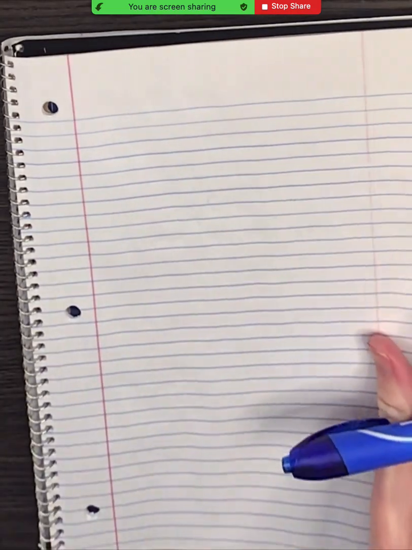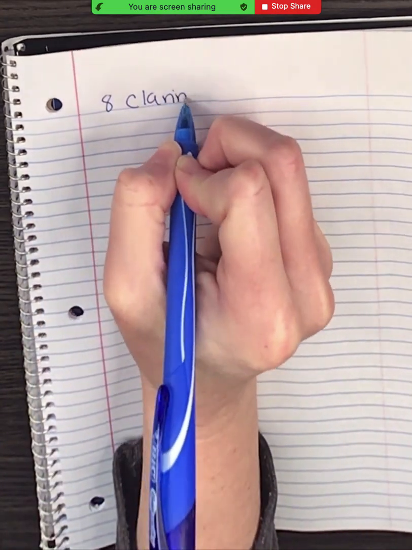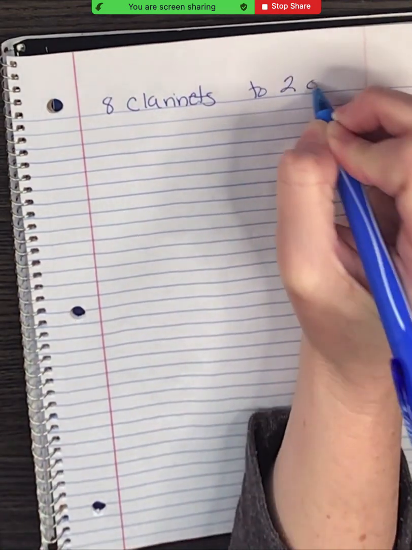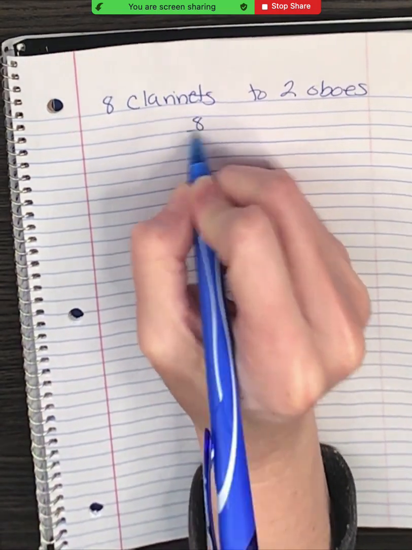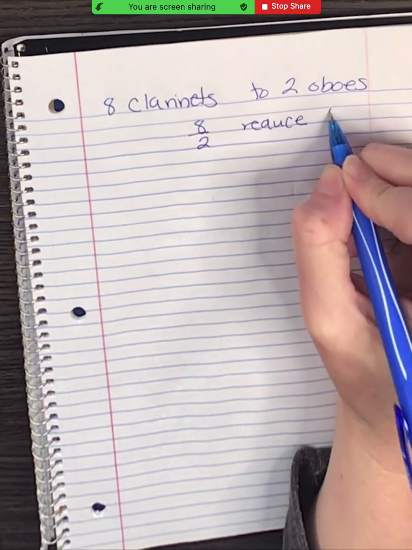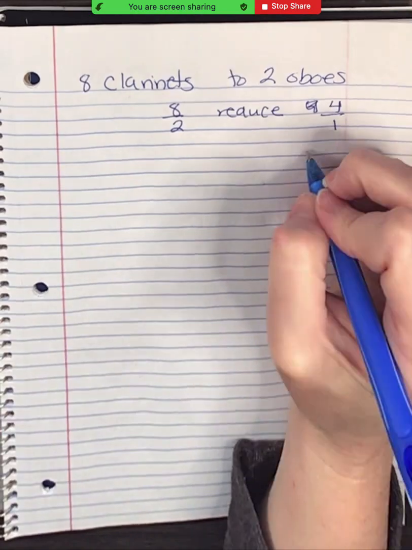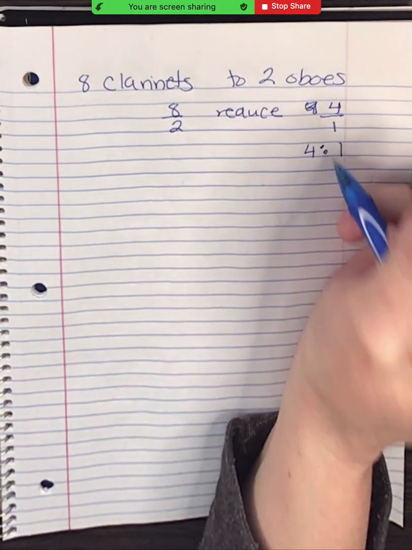So you have 8 clarinets to 2 oboes. So as a ratio, that would be 8 to 2, but then you have to reduce it. So you're going to say 4 to 1. Or you could write it this way, 4 to 1. You can't just write it as 4, okay? You need that 1 because it's a ratio.